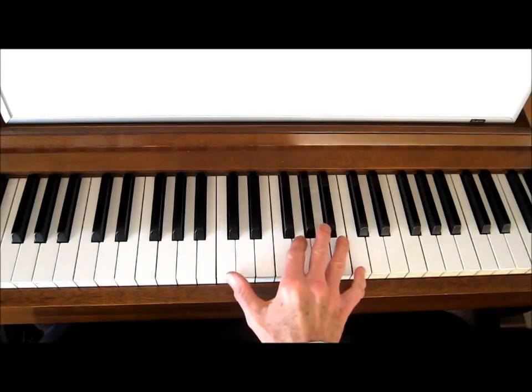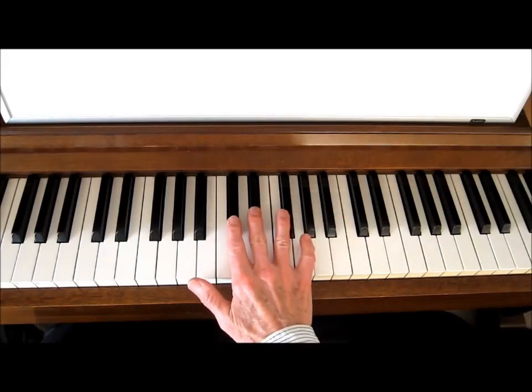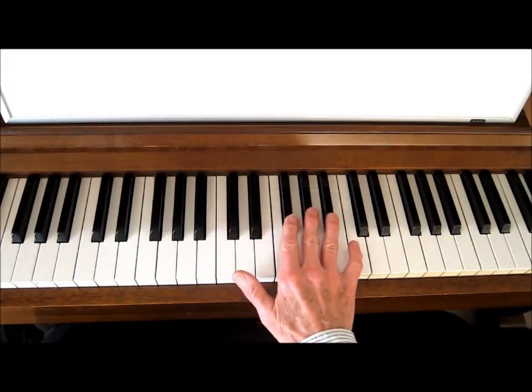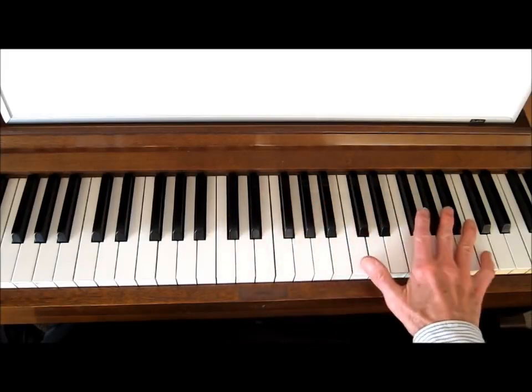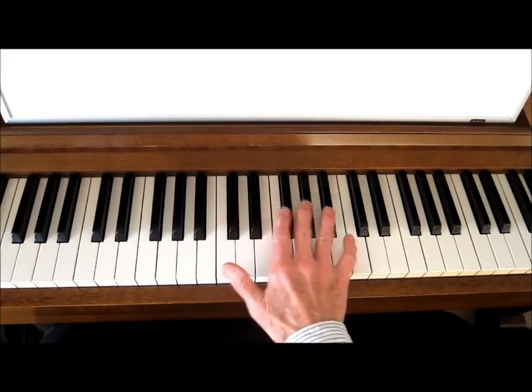Now when you look at the keyboard, you can see that there's a pattern here within the octave of 2 black notes or 2 black keys and then 3 black notes, 3 black keys, and then it repeats in every octave. But within the octave, it doesn't look symmetrical because of these two patterns here.